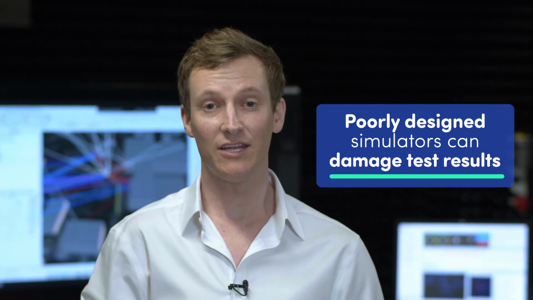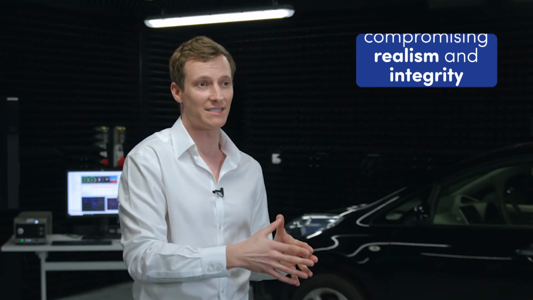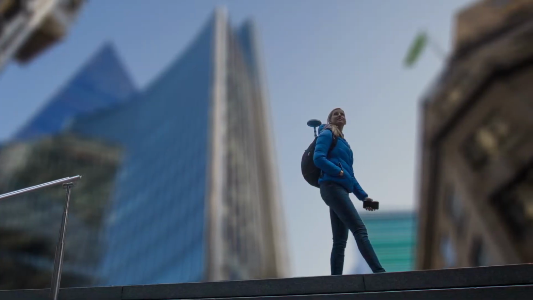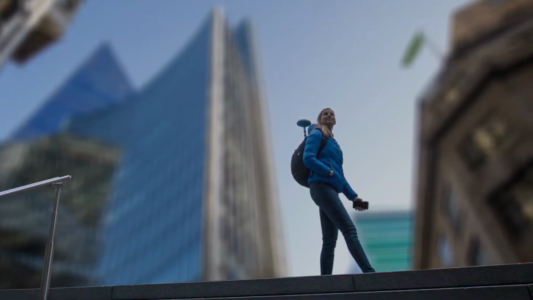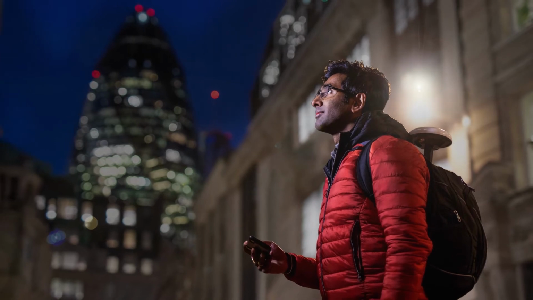GNSS simulators are powerful tools and are critical in product development, but a poorly designed simulator can introduce effects such as power instability and phase noise, whether through badly insulated circuitry or an inferior oscillator, compromising both the realism and the integrity of the tests. These considerations are also critical in designing high-quality record and playback solutions, where flaws in design can lead to critical failure in the reproduction of the real-world environment.